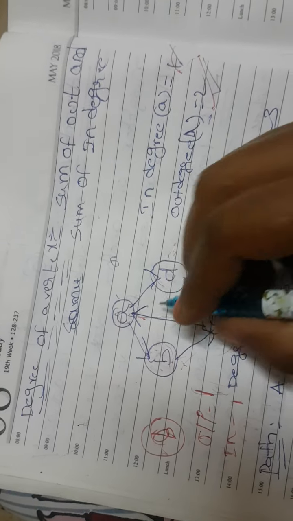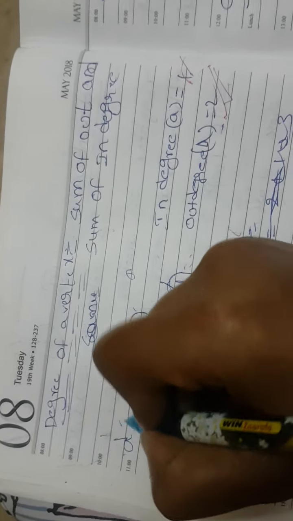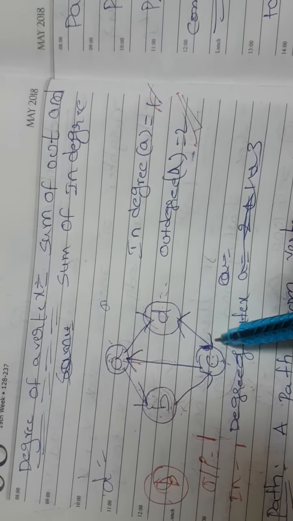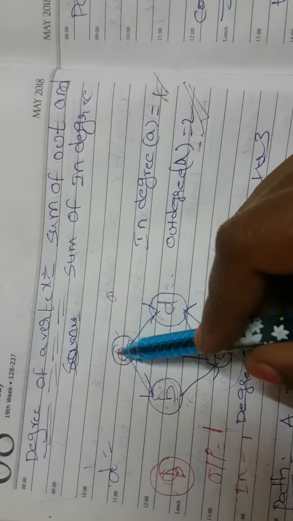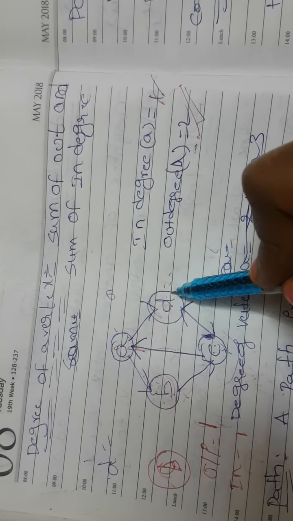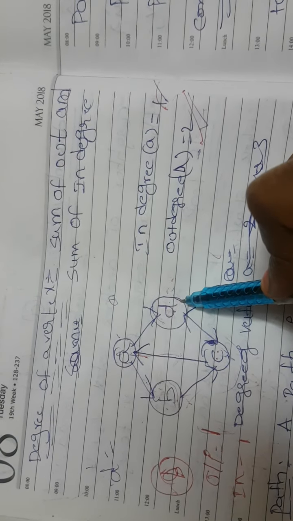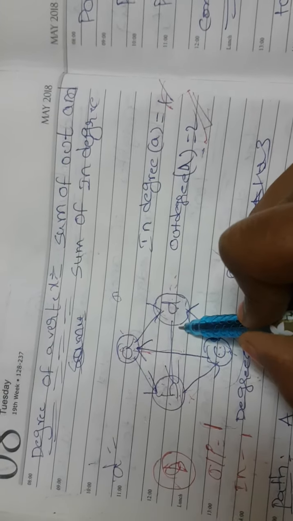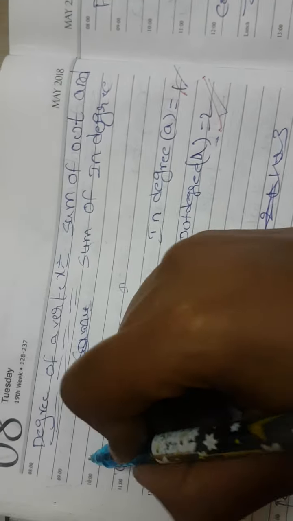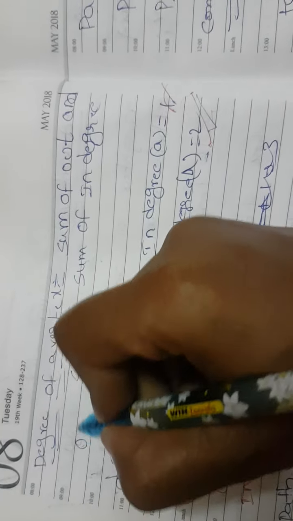Like that. Here also you have to find the degree of vertex D. Suppose degree of vertex of D. In-degree is 1. Both are in-degrees, from A to D and from C to D. So the in-degree exists, but is there an out-degree? No. Suppose I give the connection like this. Then out-degree is only 1. Okay. Out is 1. In is 2.